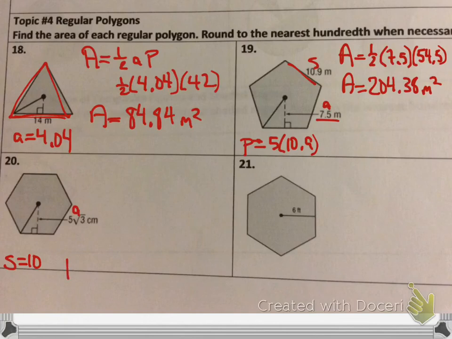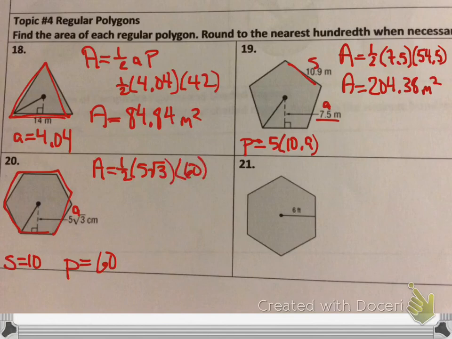Okay, so that means then the perimeter for this one is equal to 10 times 6, 60. So here, I would say 1/2 times 5 square root of 3 times 60. And that's how I would type it into the calculator. But I get an area equal to 259.81 centimeters squared.